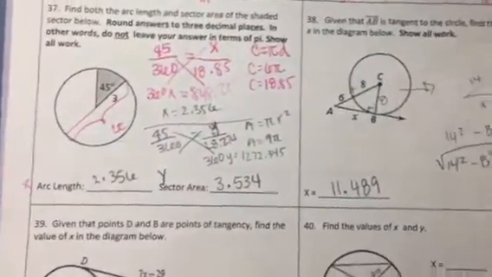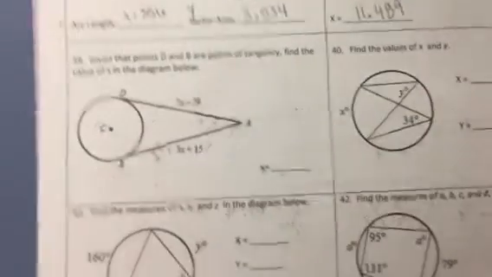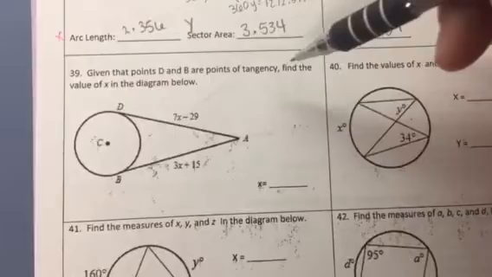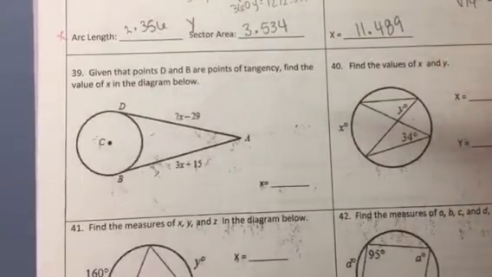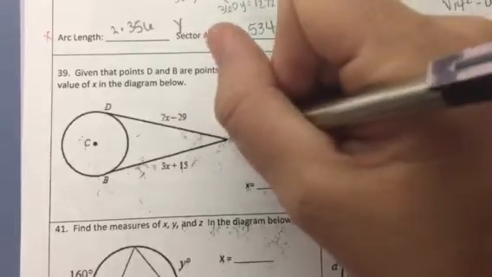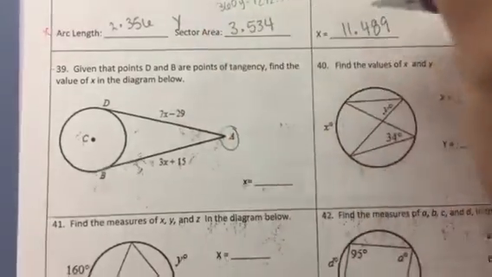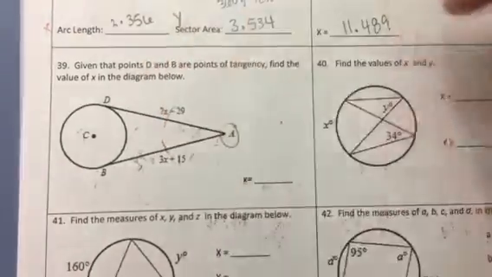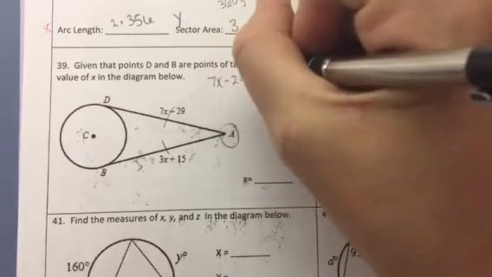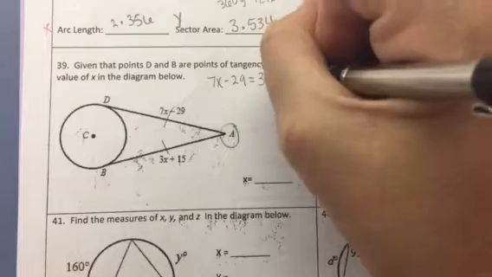All right, moving on. Some of these are easy, some of these aren't so easy. 39 is an easy one. Given that points D and B are both points of tangency, find the value of x in the diagram below. We see that those two tangent segments come from a common external point, so these segments are equal. So 7x minus 29 equals 3x plus 15.